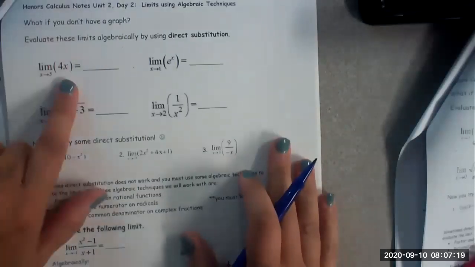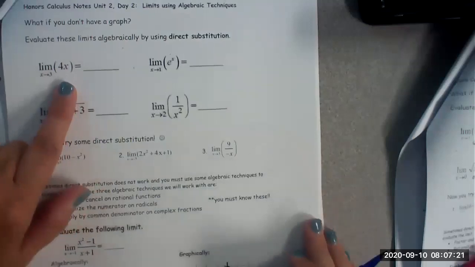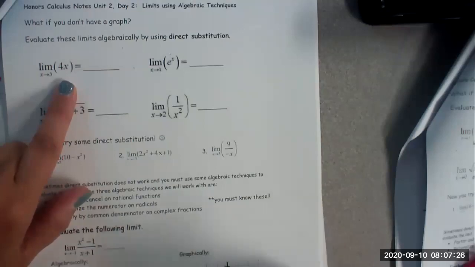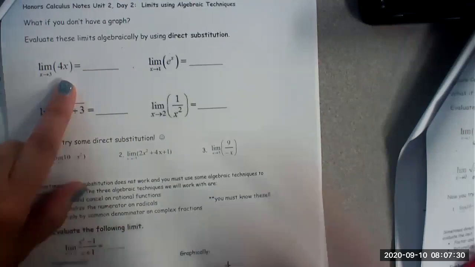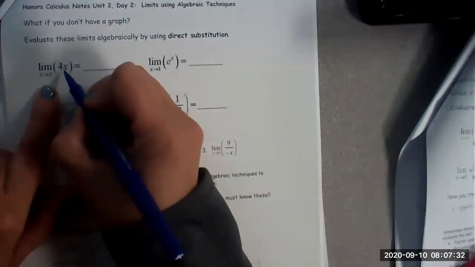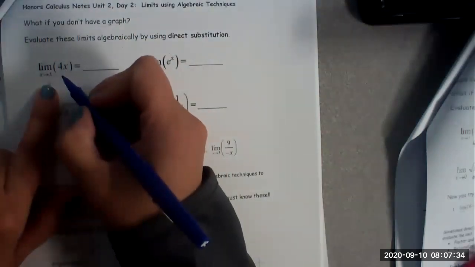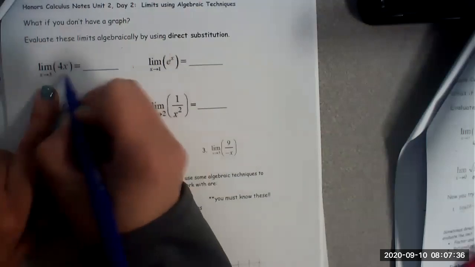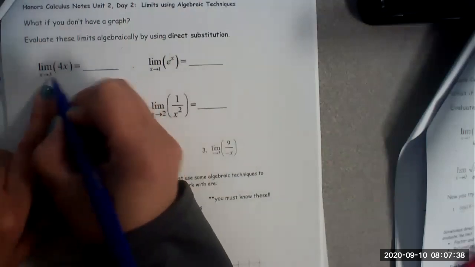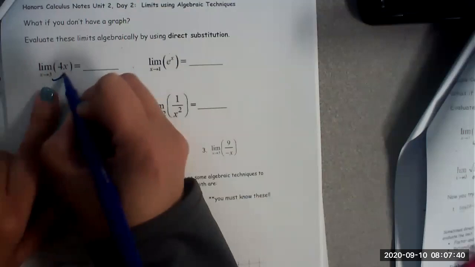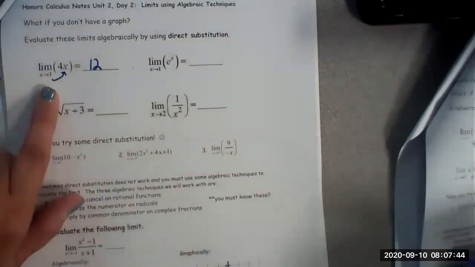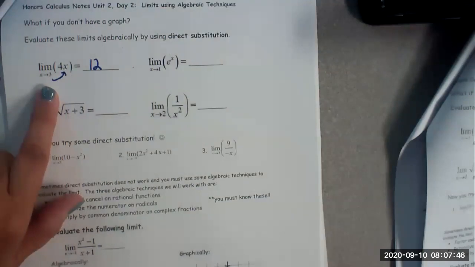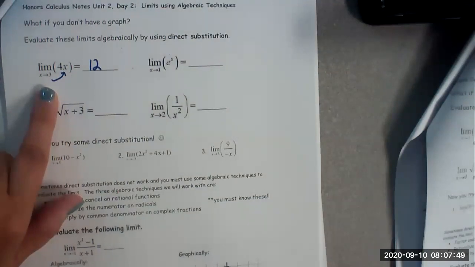All right, so without having to look at a graph, if I want the limit of something, I know that the limit is going to be its intended y value from last time, right? So without even having to look at a graph, I can just plug in the number. So if I want the limit as x approaches 3 for the graph of y equals 4x, I can just plug in 3. It's as easy as that. So the limit would be 12. Okay? So this is called direct substitution.